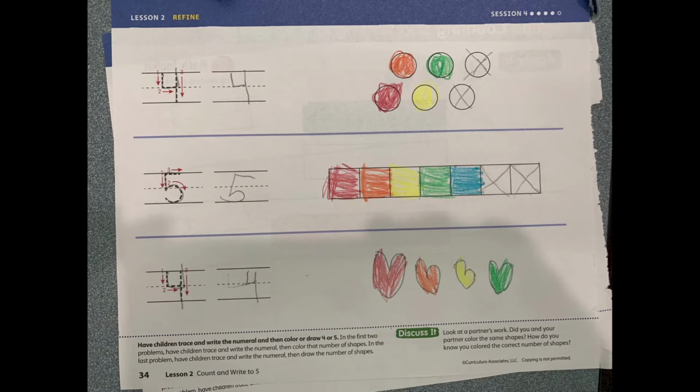Looking here at student 1's work, the first thing I notice is the order in which she counts. In the bottom two examples, she is filling in the colors left to right: red, orange, yellow, green, blue. But when you compare that process to the first problem, look at the order that she is coloring them in.